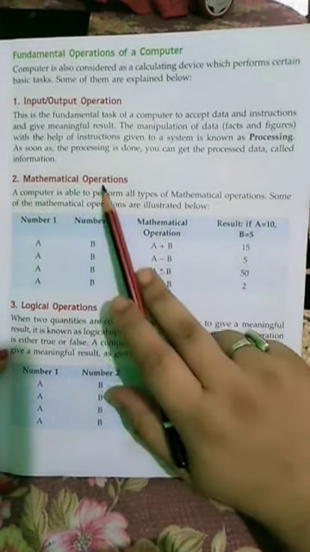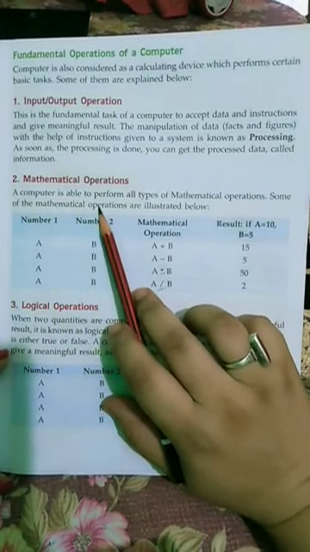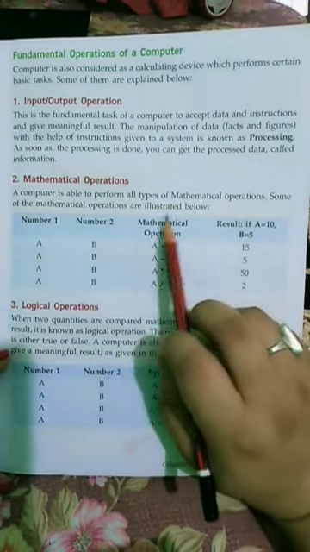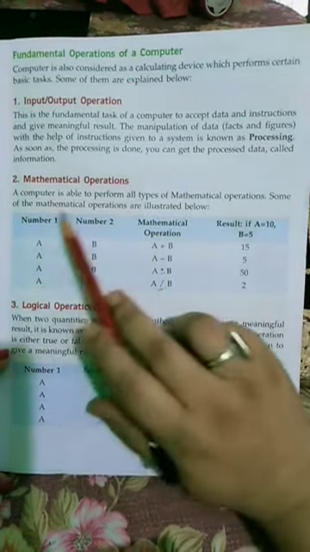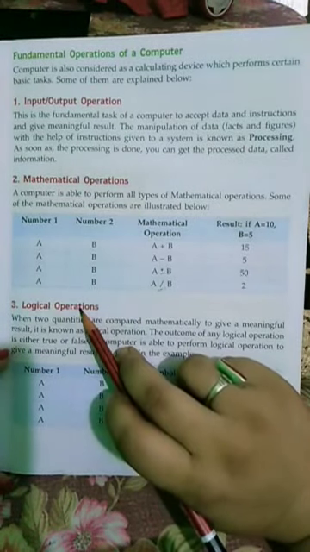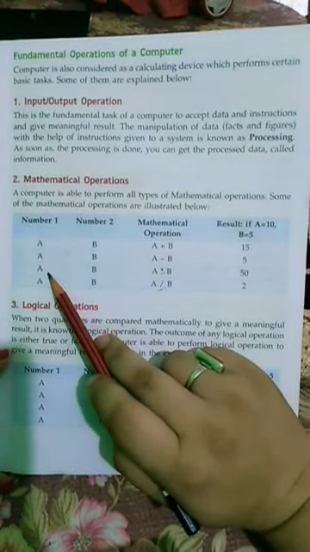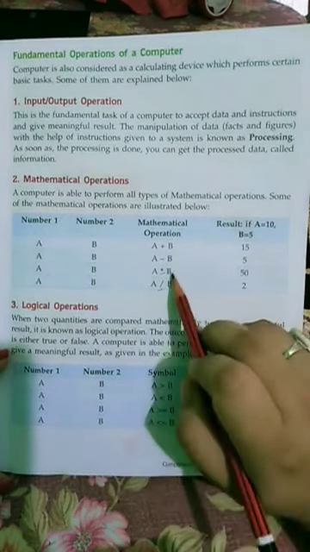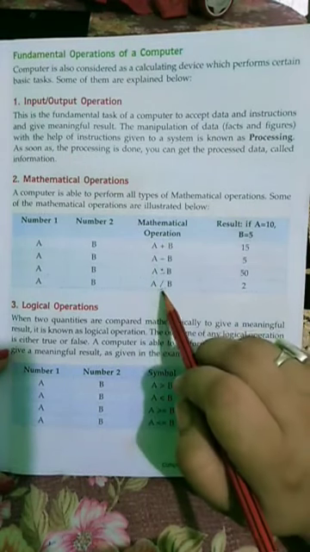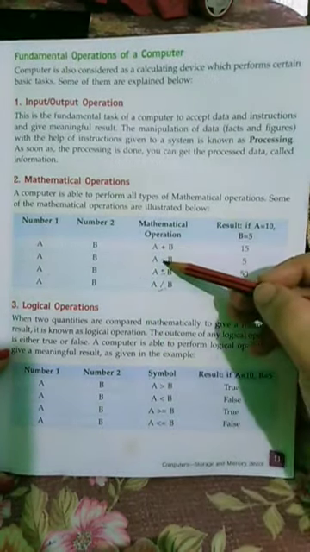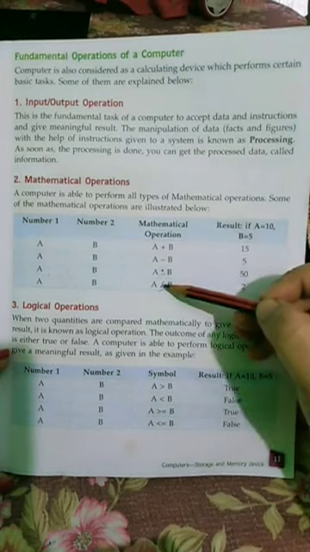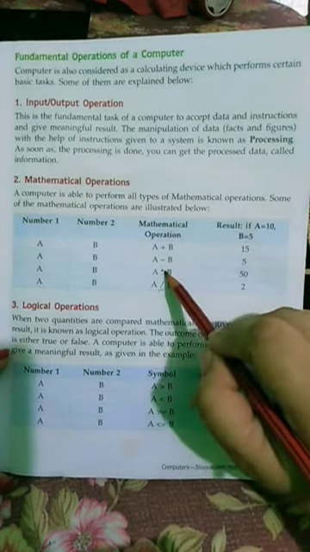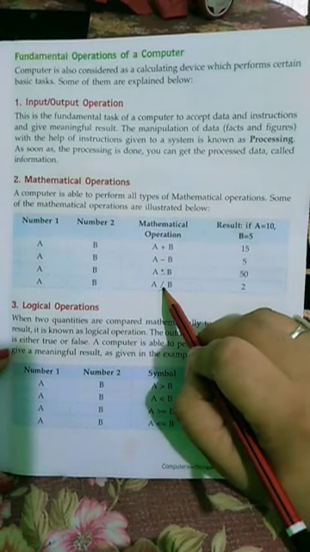Next one is mathematical operation. A computer is able to perform all types of mathematical operations. Some of the mathematical operations are illustrated below. Here in this box, we can see a few values are given. Number 1 is given in the form of A and number 2 is given in the form of B. And in this column, we are using some operators, like plus, minus, multiply, divide. Here, this asterisk sign indicates the multiplication operator and this slash sign indicates the division operator.